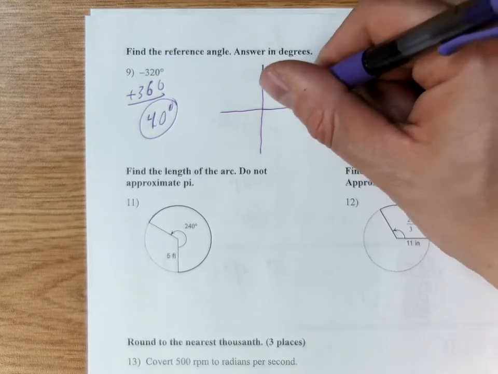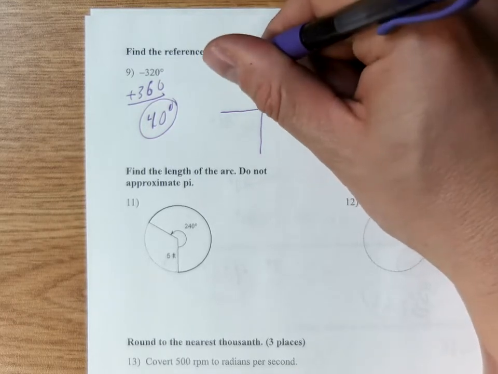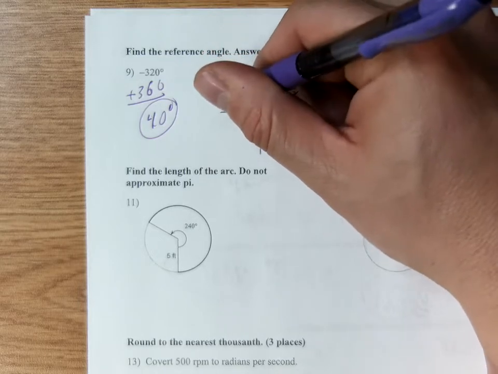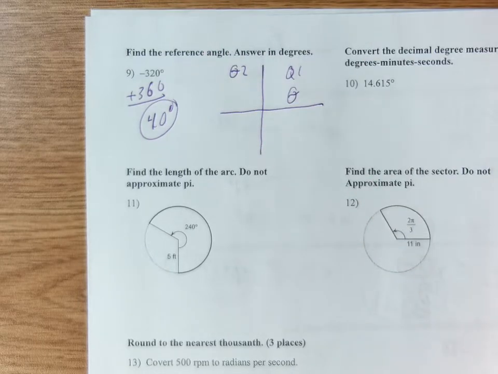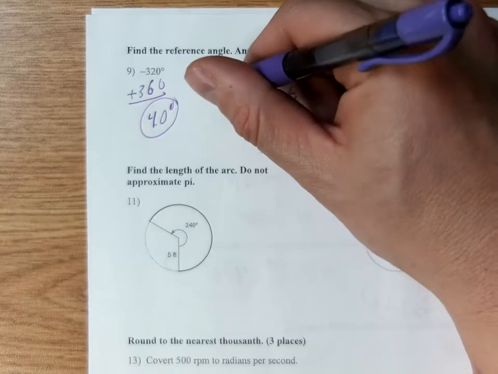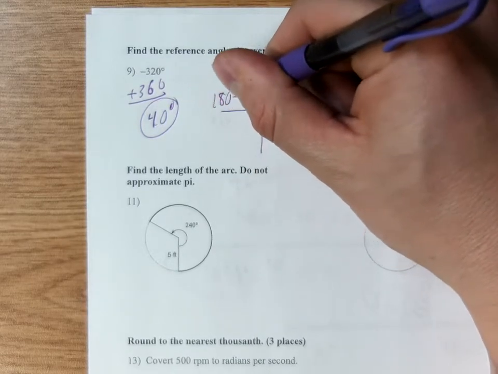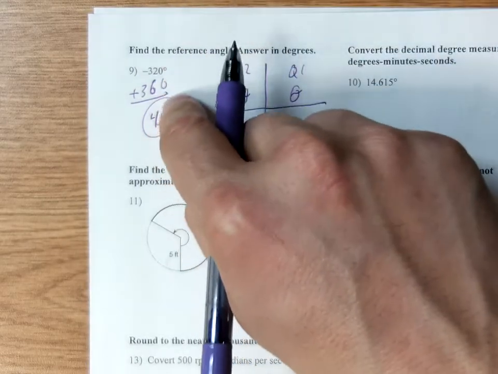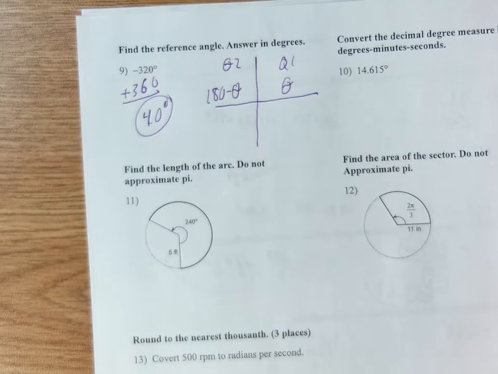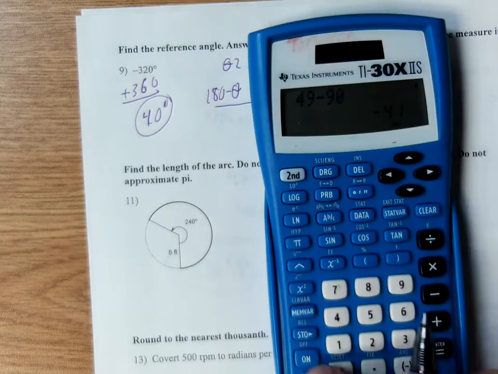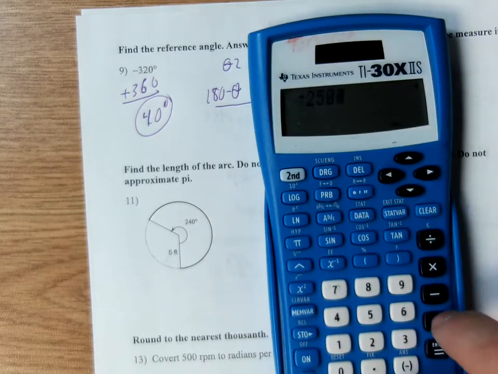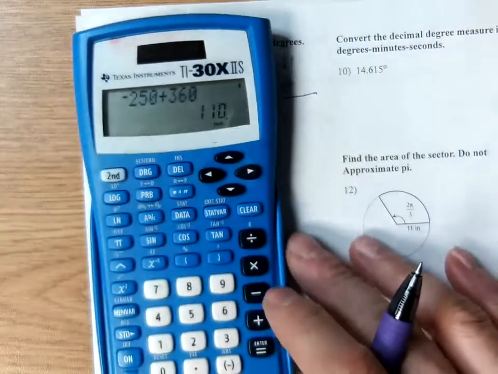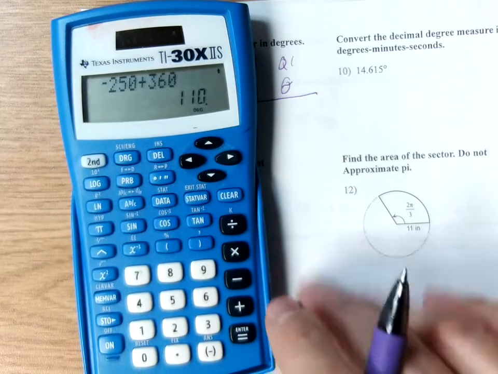It's whatever the angle is. But if I'd gotten something in quadrant 2, I would have taken 180 and subtracted the angle from it. So for example, if this, instead of being 320, had been, I don't know, negative 250. If I got negative 250 plus 360, that's in quadrant 2, 110. I wouldn't have left it as 110.